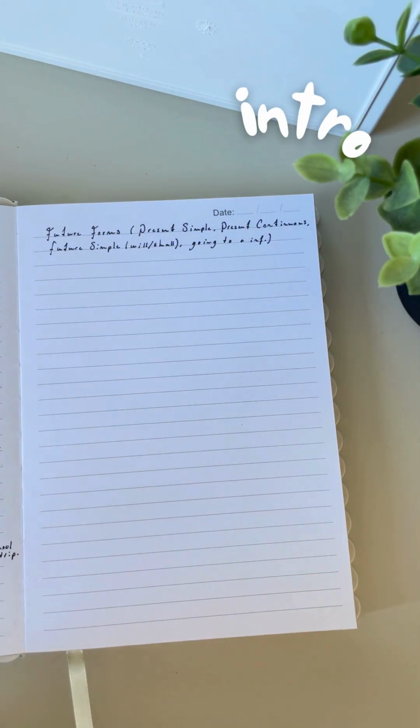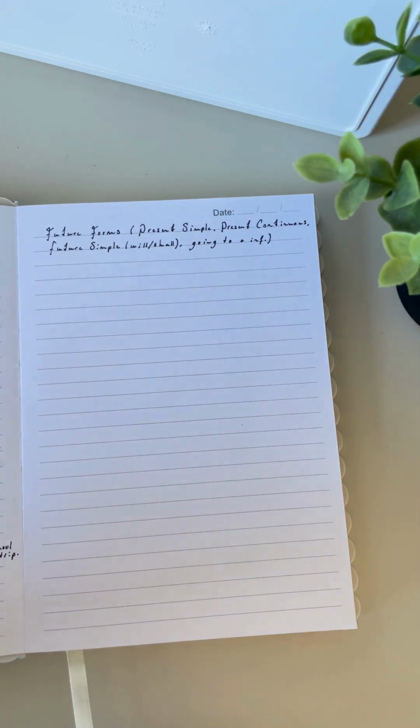Today we're going to look at future forms, the present simple, present continuous, future simple, will and shall, and going to plus infinitive. I'm doing this in English because it's also for my TTO classes. If you wish there to be a Dutch variant, just let me know and maybe I'll find a time to make another video.